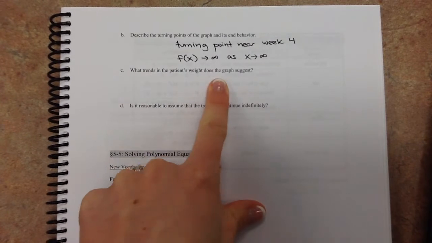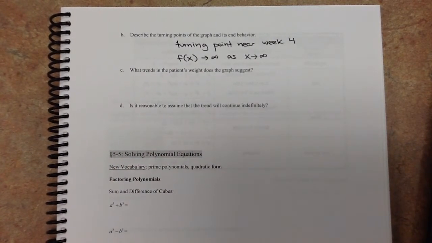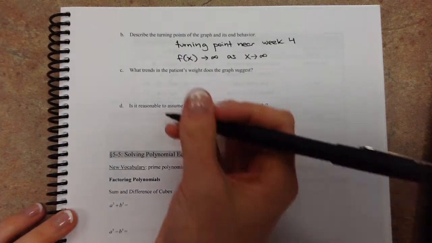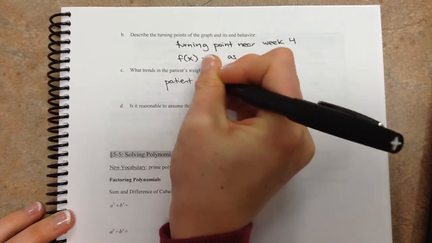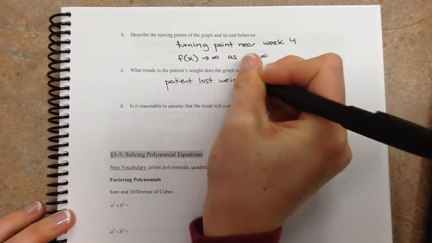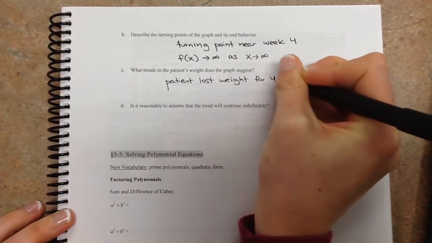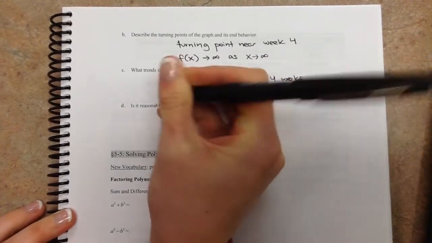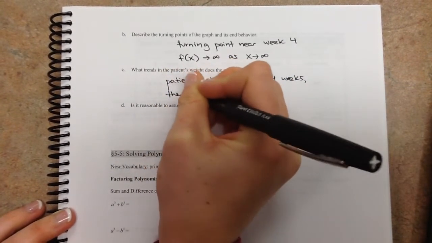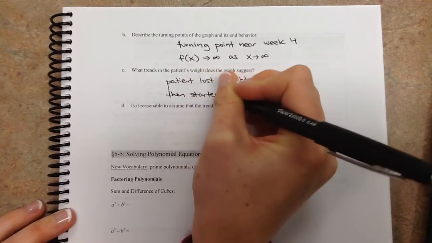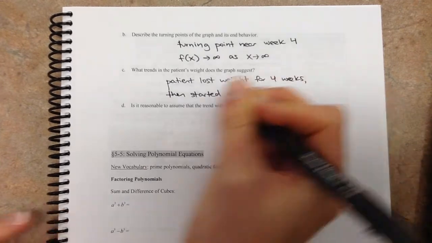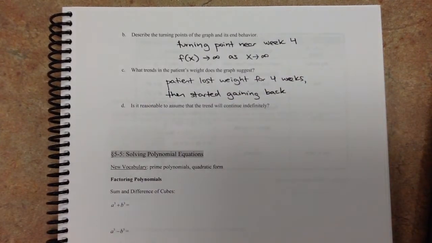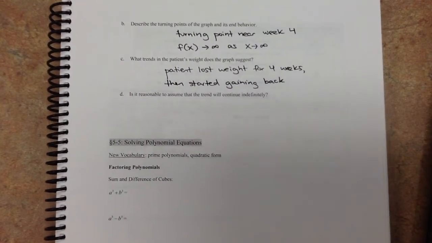Okay, what trends in the patient's weight does the graph suggest? You can see that they're losing weight for a while and then started to gain weight back. Okay, so the patient lost weight for 4 weeks. Then started gaining it back. Okay, and then will it continue indefinitely?